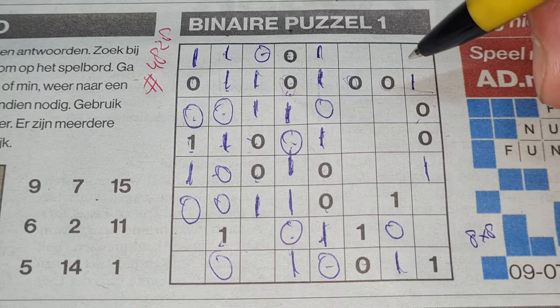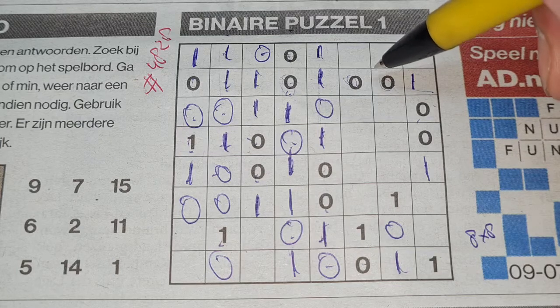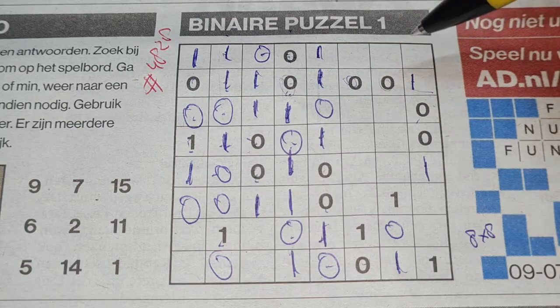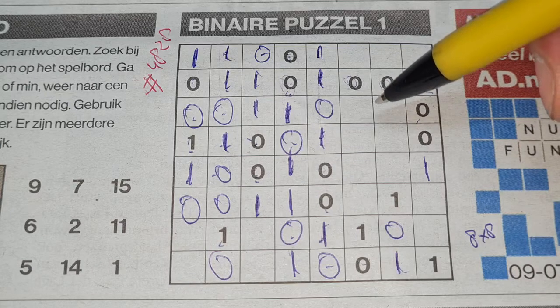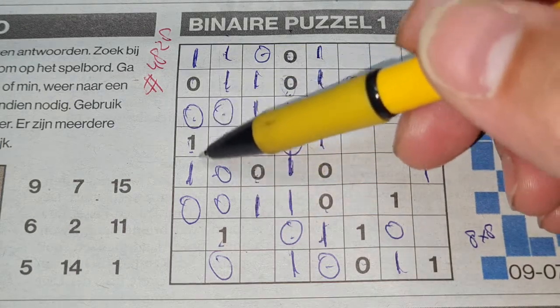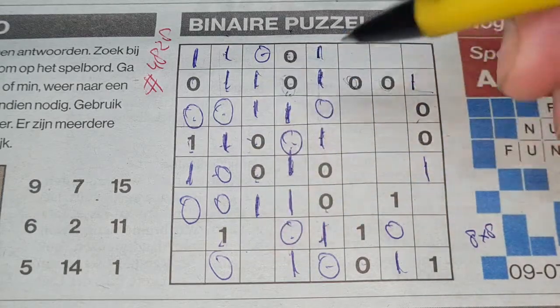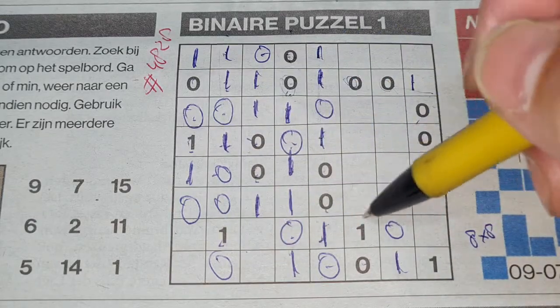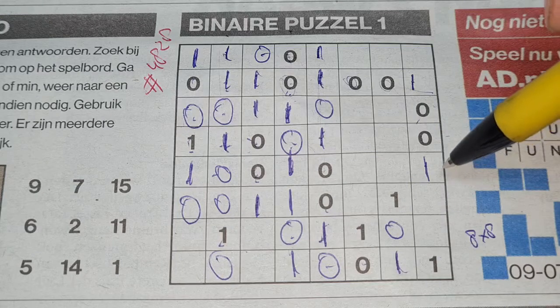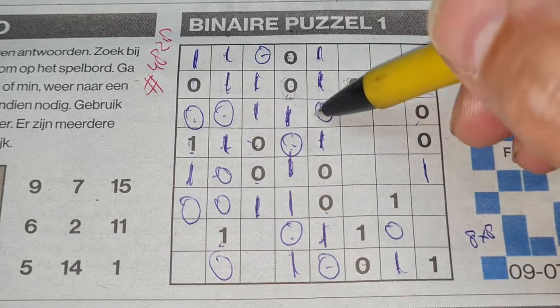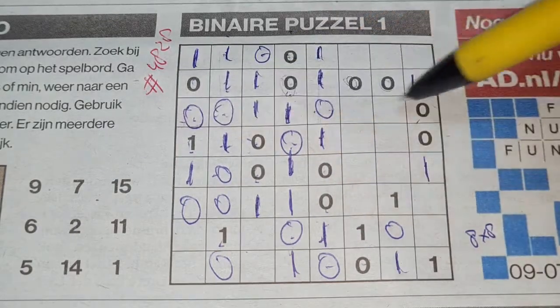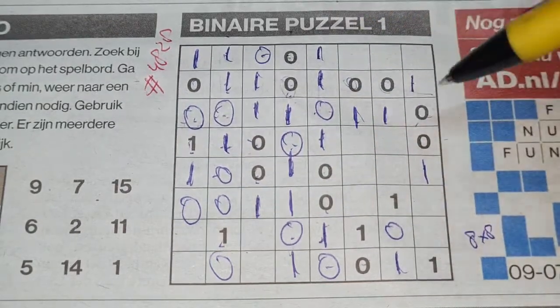Then, need to compare. Oh, 4 zeros overlooked, 1, 2, 3, 4. So the rest are ones.